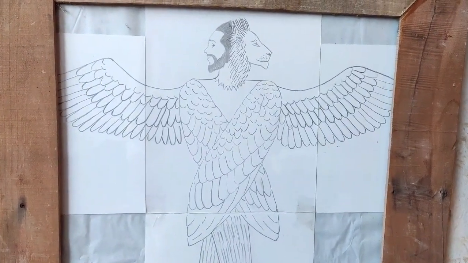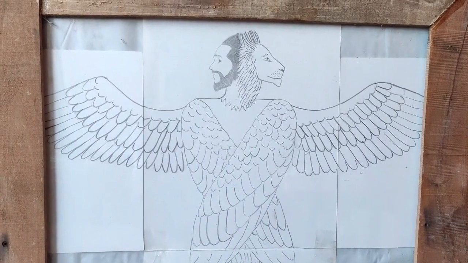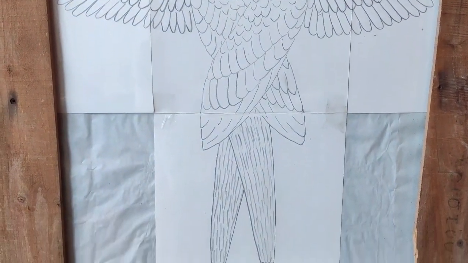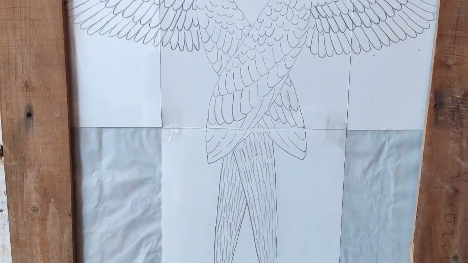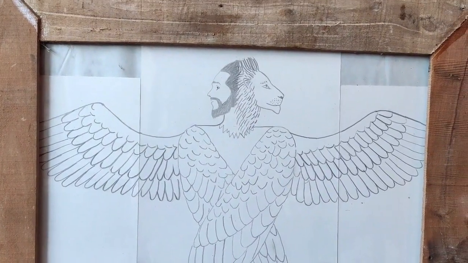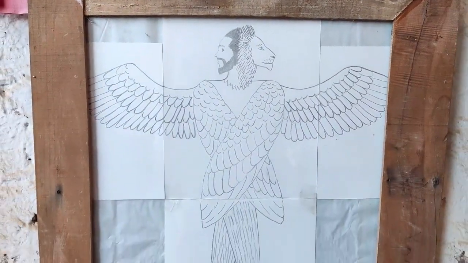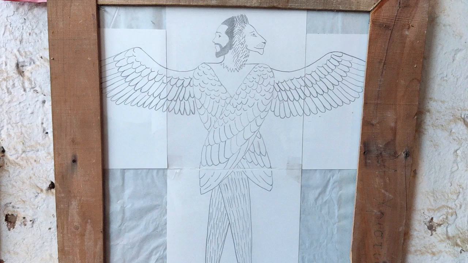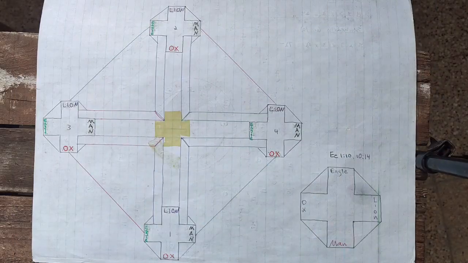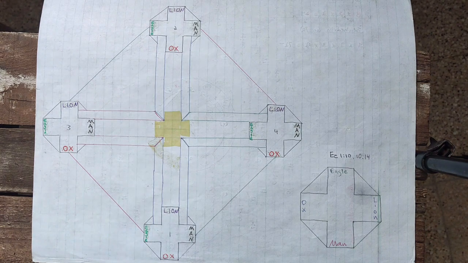Here's a little bit better view of our sketch of the cherubim, with the feet of an ox, hoofs, and the wings. And so I just think this is exciting to have this sketch go into our 3D model. Now let's take a look at how the cherubim form the structure of the temple. They form the structure of the courts, the inner court and the outer court.